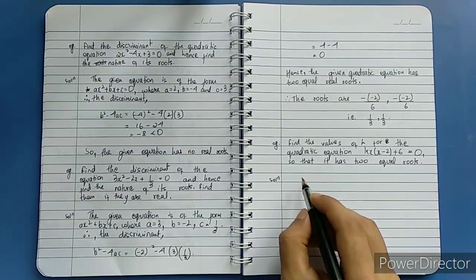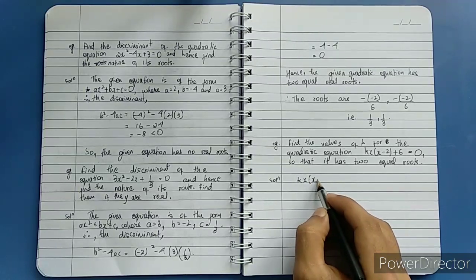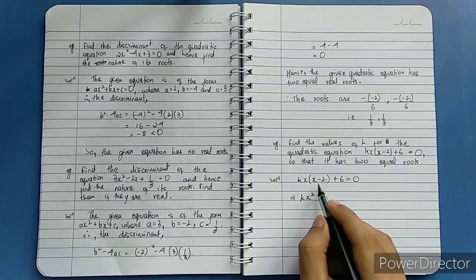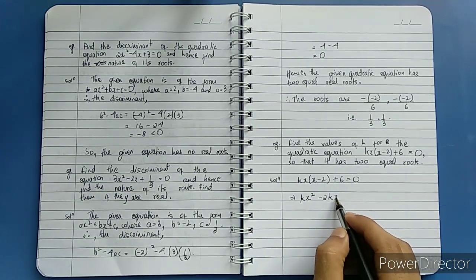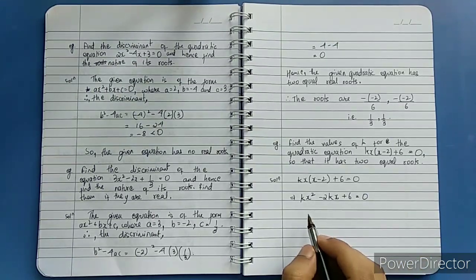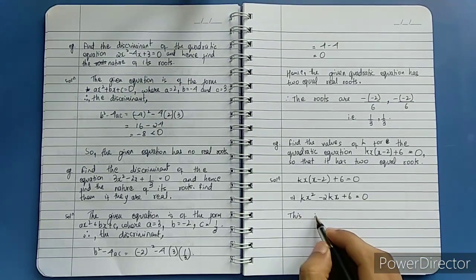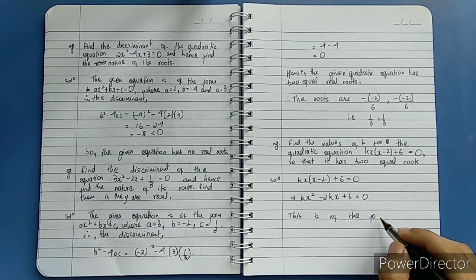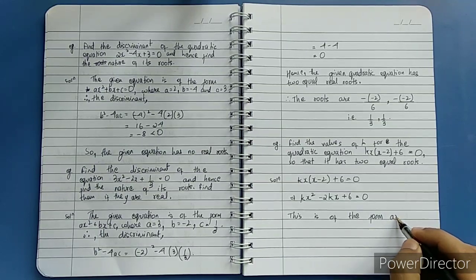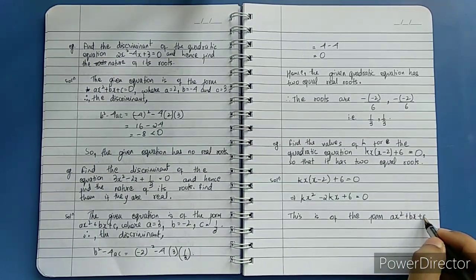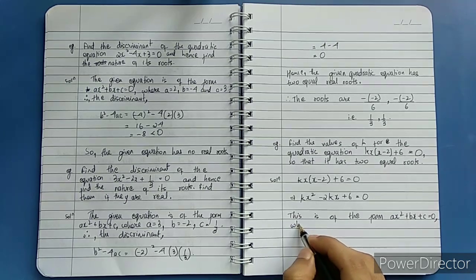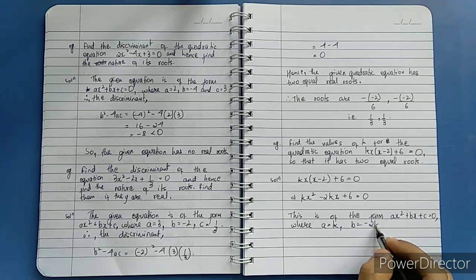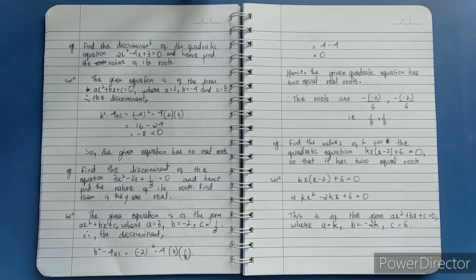So solution, first of all, we'll write the equation kx into x minus 2 plus 6 equals 0. This implies kx square minus 2kx plus 6 equals 0. So this is of the form ax square plus bx plus c equals 0, where a equals k, b equals minus 2k, and c equals 6.